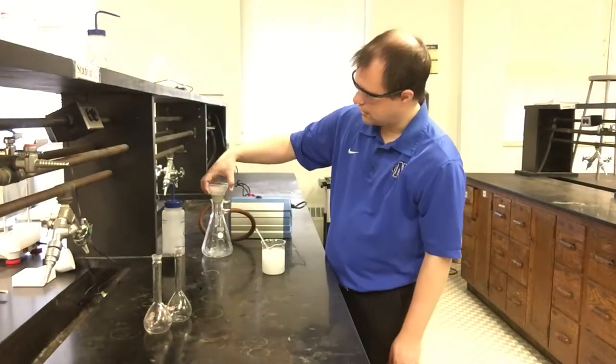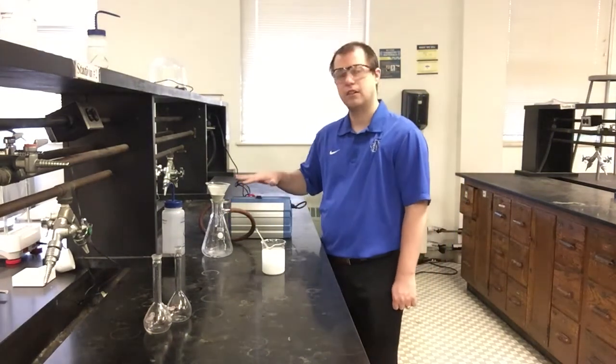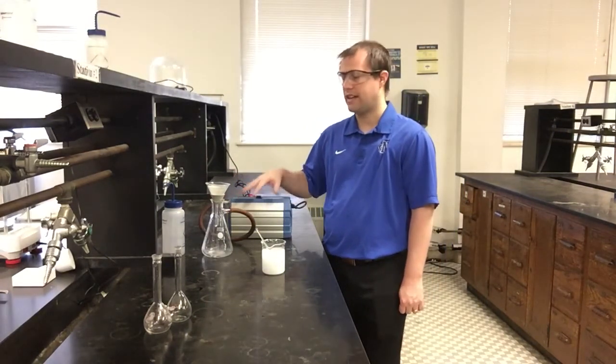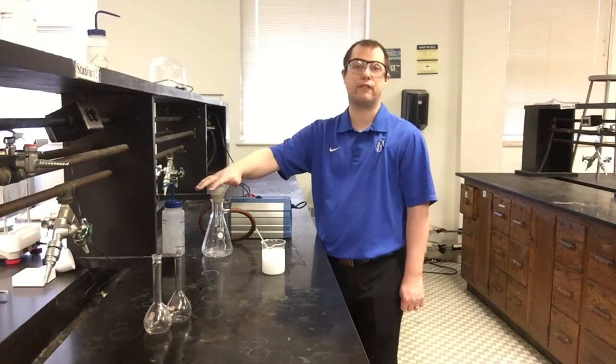And the thing that's different here is notice I have my funnel attached to, this is a rubber adapter, so it'll make a nice vacuum seal when I turn on my vacuum pump. And then I have this kind of sidearm Erlenmeyer flask that's attached to my vacuum pump. So when I turn on this vacuum, it's going to be pulling air through here, which is basically going to pull any contents through my funnel faster.